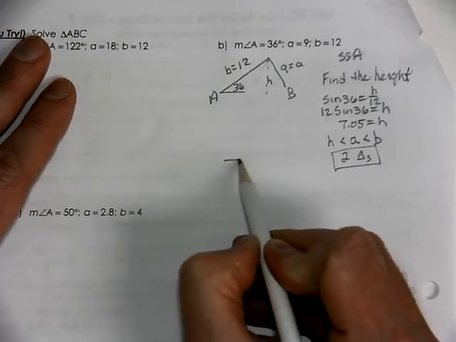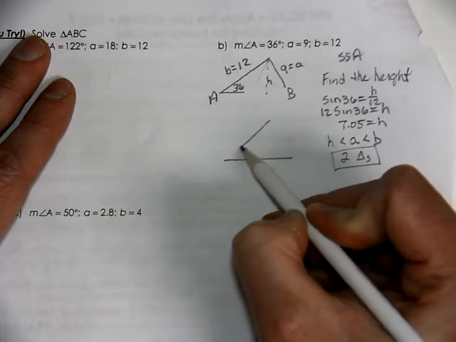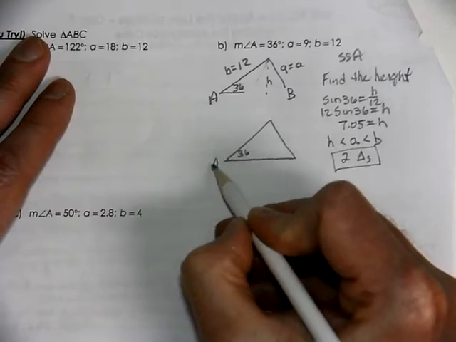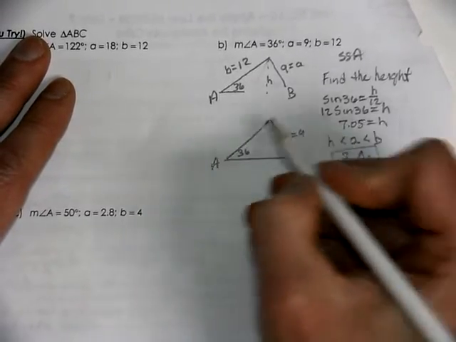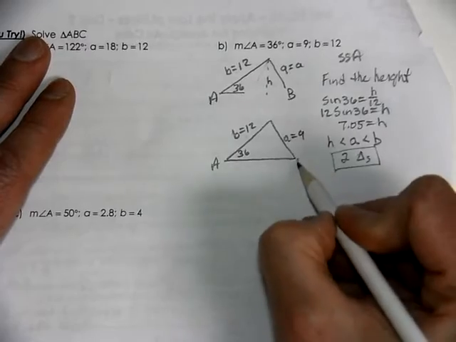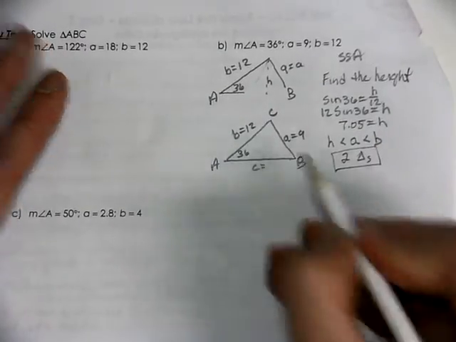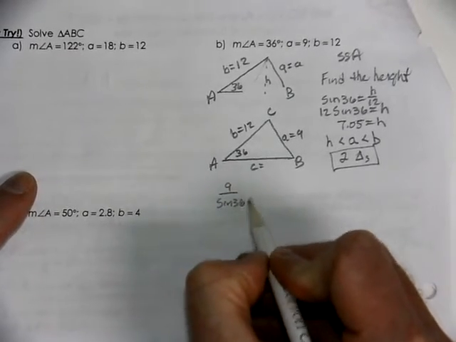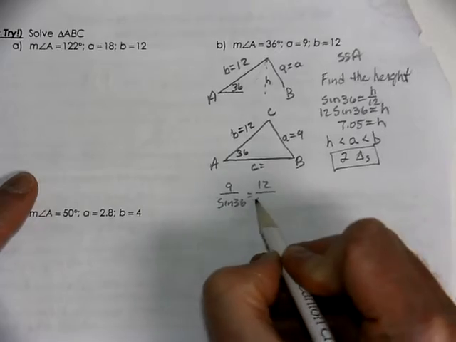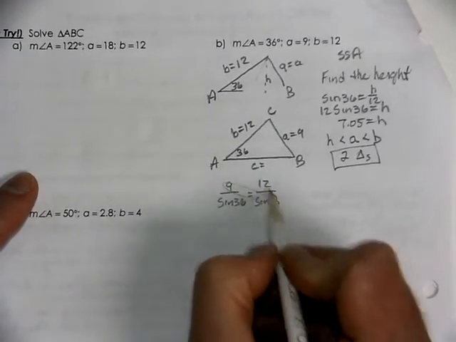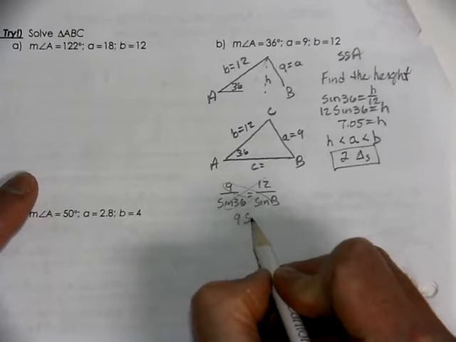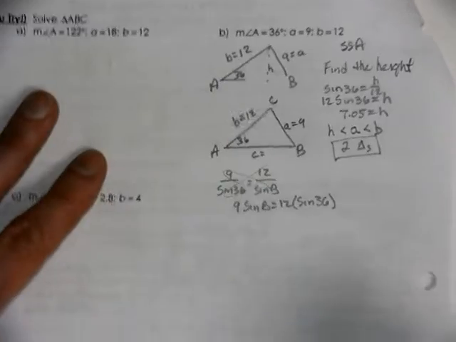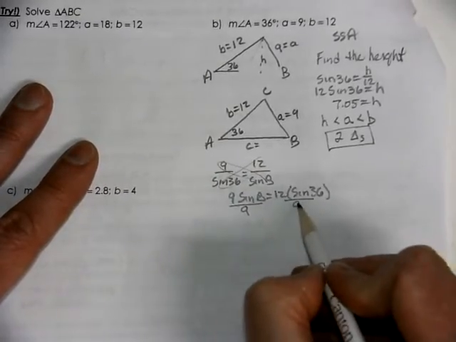Our first triangle is going to look just like what we have drawn here, with the 36, the 9, and the 12. So we're going to do 9 over sine of 36 equals 12 over sine of B. 9 sine of B is going to be 12 times the sine of 36, and we divide by 9.